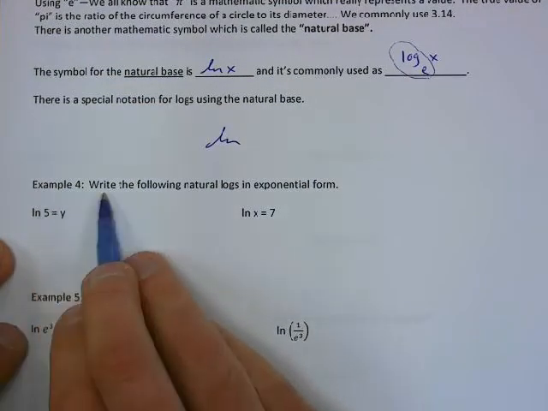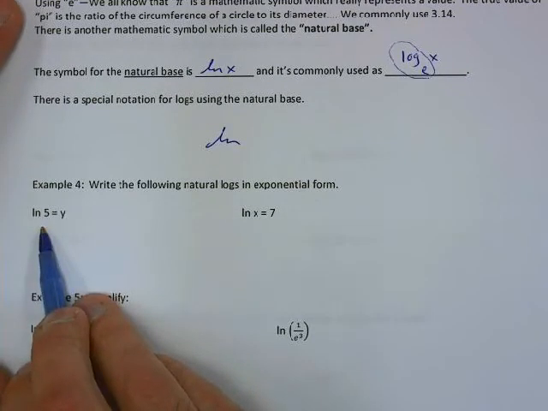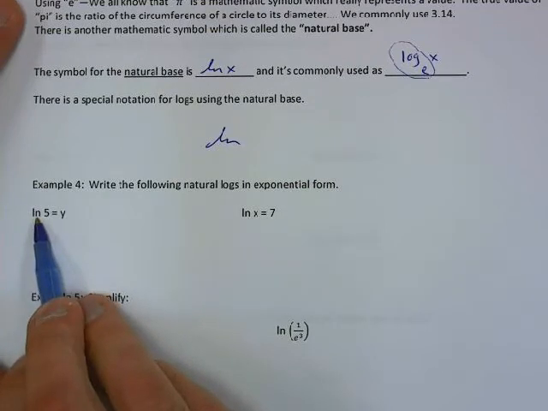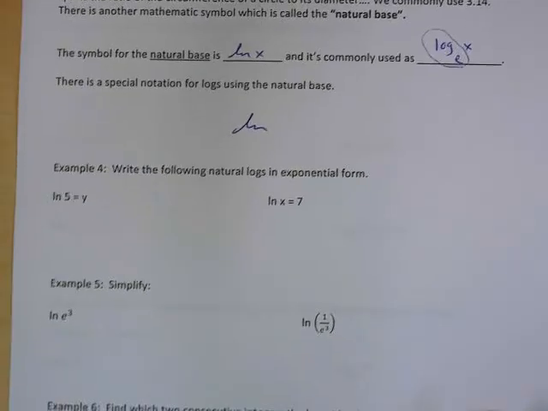So example 4, write the following natural logs in exponential form. Now, I'm going to do this on the first problem only. I'm going to convert it to a regular log instead of natural log, and then we're not going to do that on the other problems. Let's zoom in a bit here.